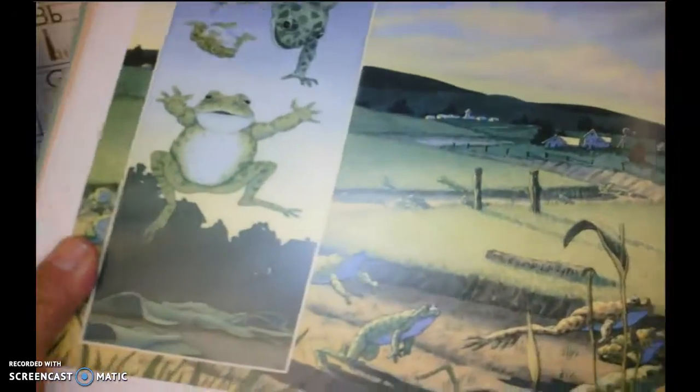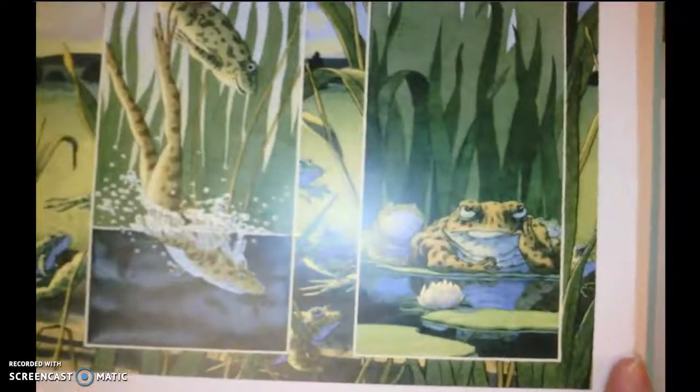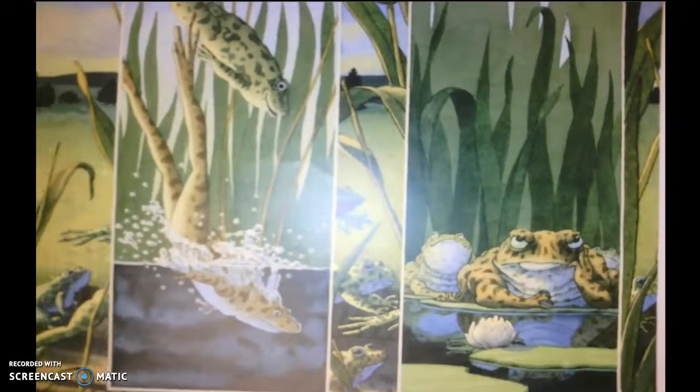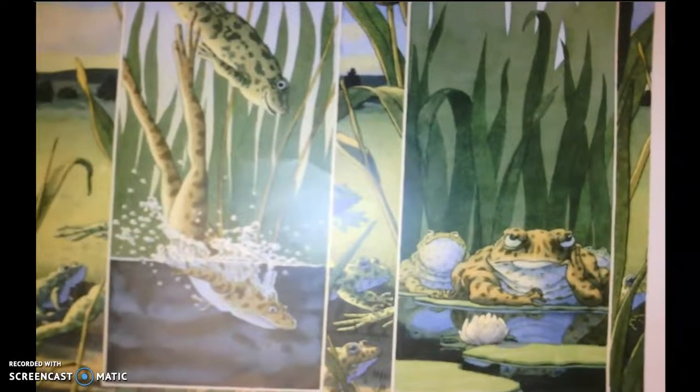Oh no, they can't fly anymore. I can look at the picture and tell how they feel about that. How do you think they feel about not being able to fly anymore?